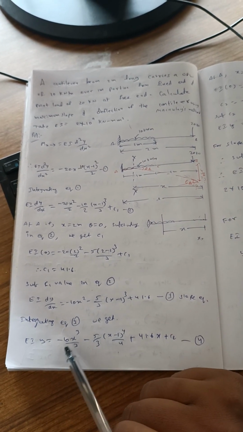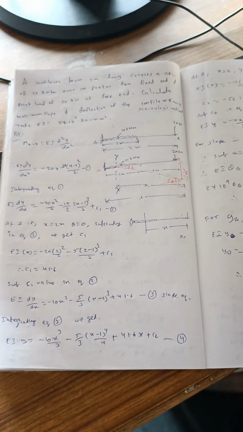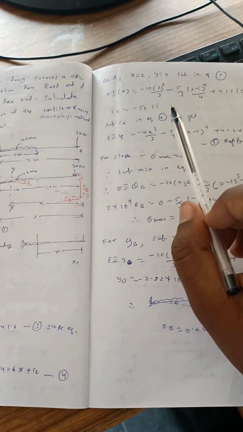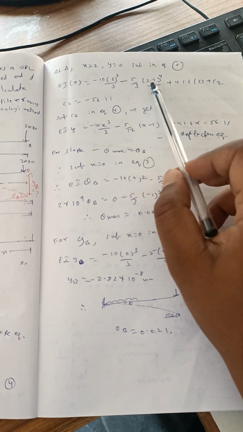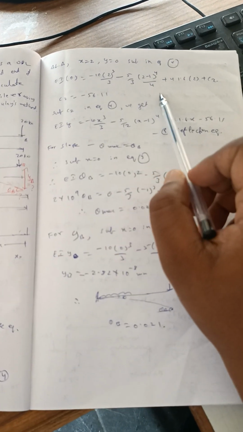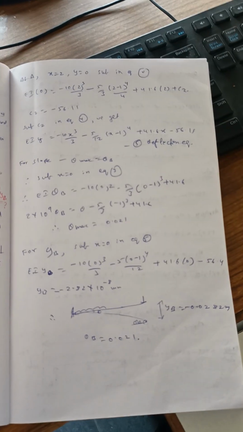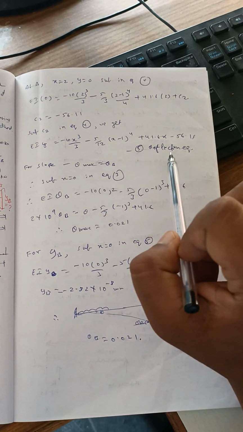Again, if I integrate, I will get EI y equal to this, with C2. Now I will apply another boundary condition, that is x equal to 2 meters, y equal to 0, meaning at A, deflection is 0. If I substitute this in equation 4, I will get the value of C2. Substituting the C2 value here, I will get the deflection equation.